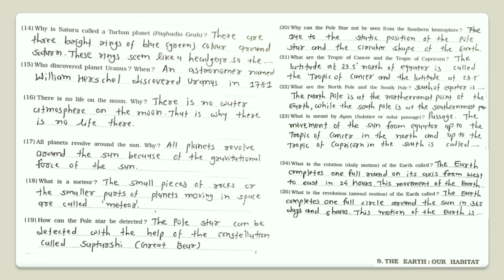16 number. There is no life on the moon. Why? Because there is no water or atmosphere on the moon. That is why there is no life there. 17 number. All planets revolve around the sun. Why? All planets revolve around the sun because of the gravitational force of the sun.